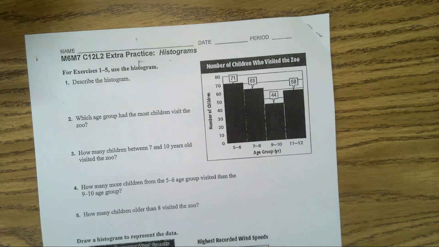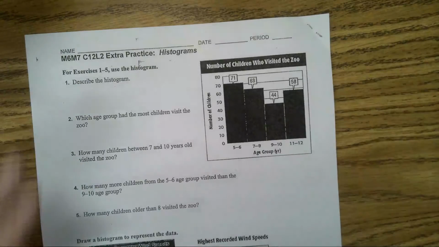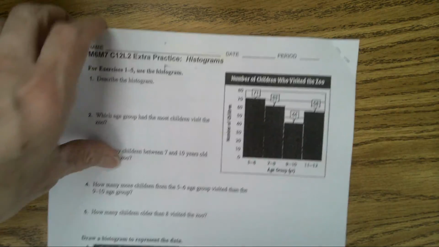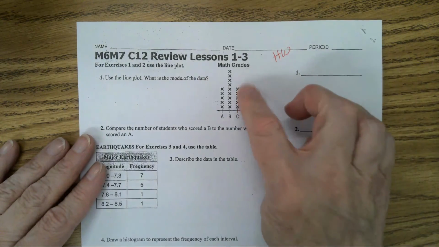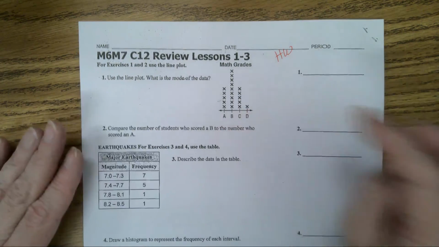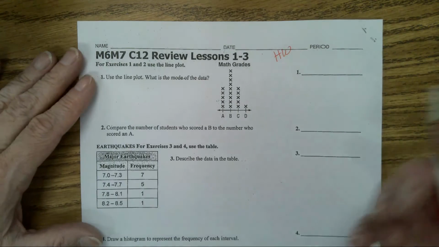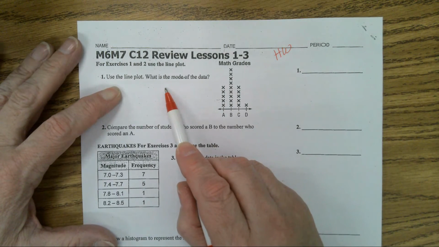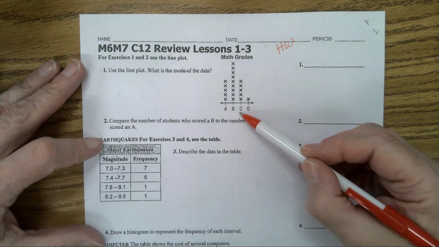Now, we do have this over here where it has you making a histogram. If I go back to your earlier worksheet, instead of doing this, I would like for you to go on the back of our first packet. This goes over the things we went over. Use the line plot, the mode of the data, compare A and B, that's not too hard.